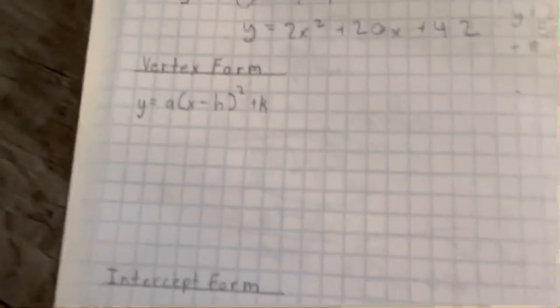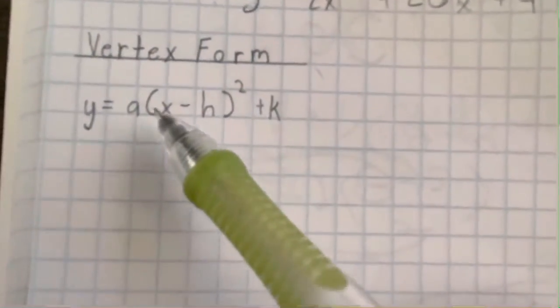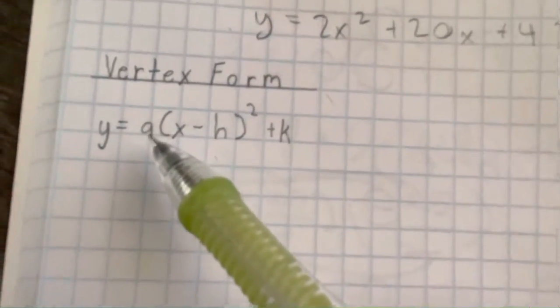Moving on to vertex form, we have the form y equals a times (x minus h) squared plus k.